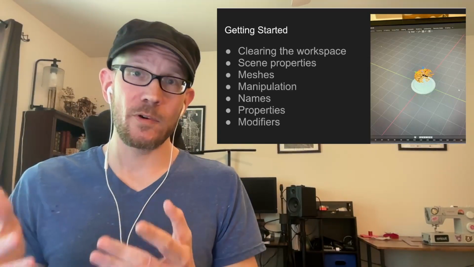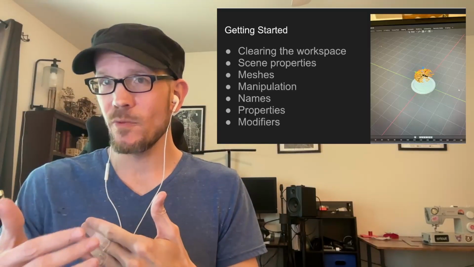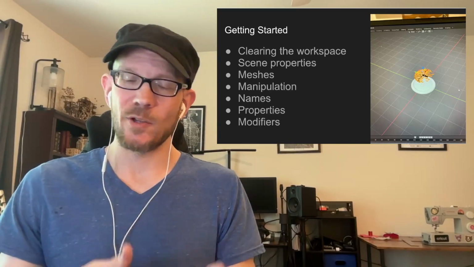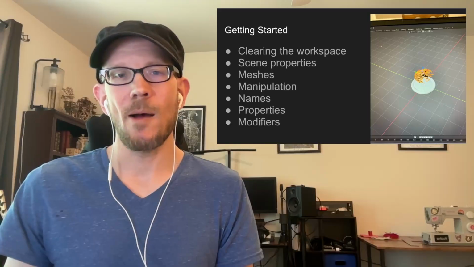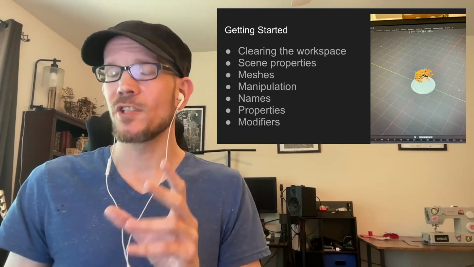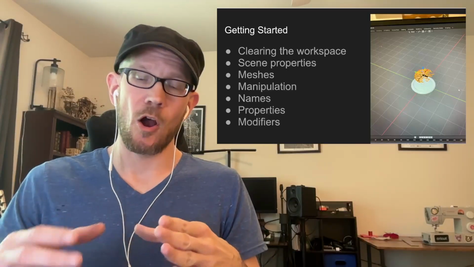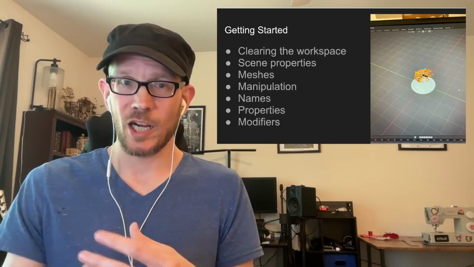So what are we going to cover in this workshop? First of all, we're going to be talking about getting into the software, clearing the workspace, setting the scene properties, just like you'd set document properties in Inkscape or in Photoshop. We'll talk about what is the heart of Blender as far as we're concerned, and those are meshes. Those are objects within the world comprised of vertices. We'll talk about all of that.